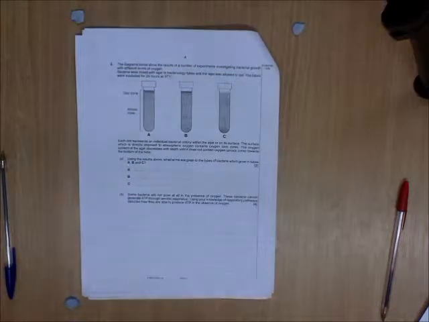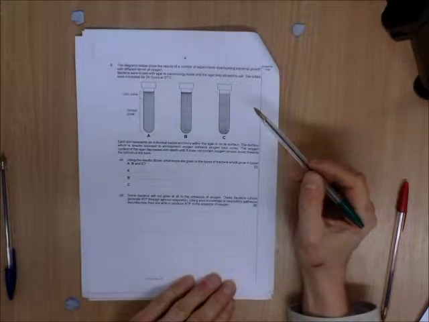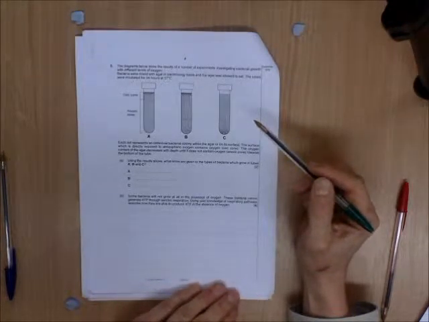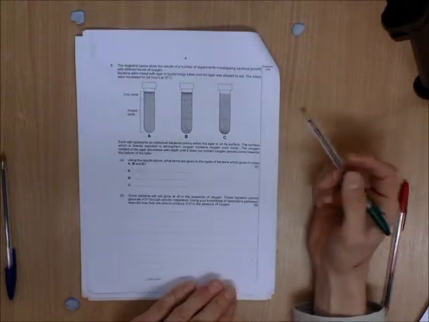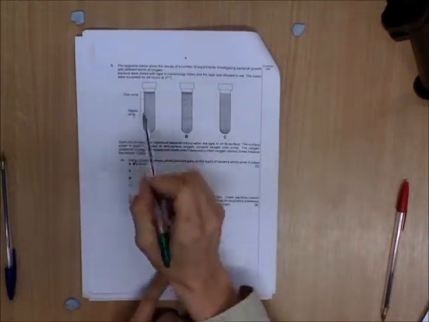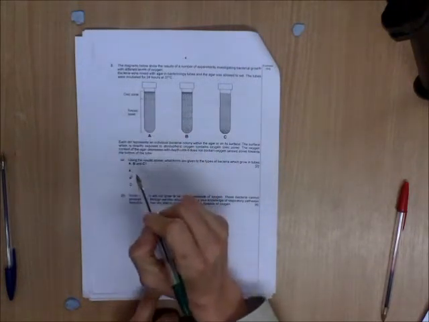BY4 mock, June 2015, question 3. And here are some experiments investigating bacterial growth with different levels of oxygen. And these are left for a while, and look at some terms here, oxic and anoxic.